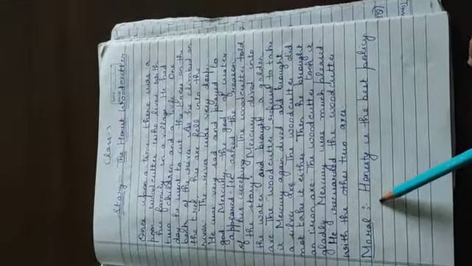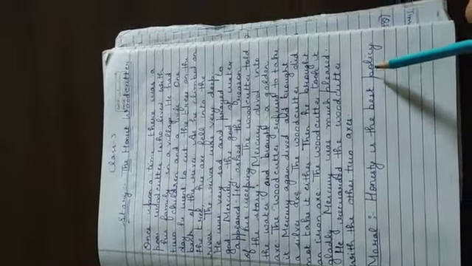So what is the moral of the story? The moral of the story is that honesty is the best policy. We should never lie to anyone. Why should we lie to anyone? No. Whatever truth is there, we should tell. So for our truth, we will always be rewarded. I hope you all must have understood it well.